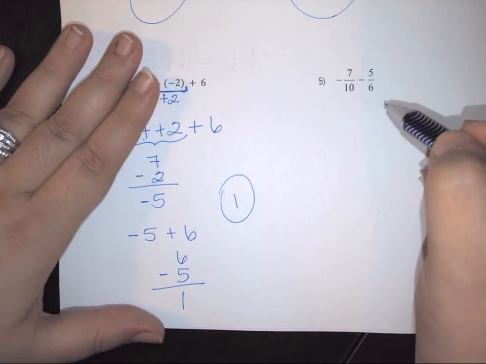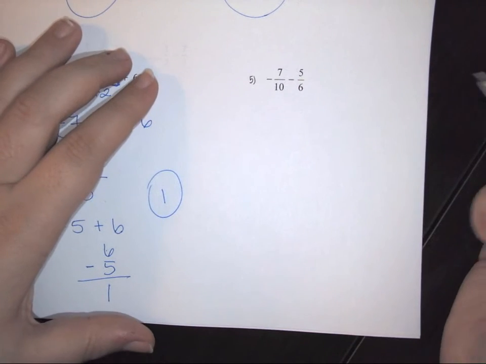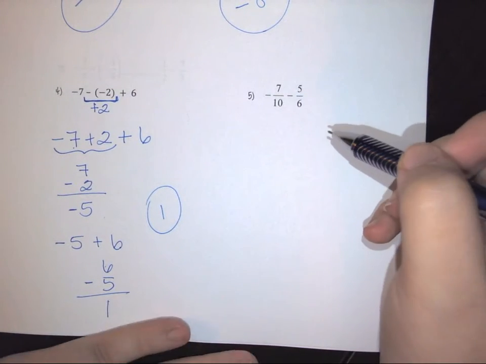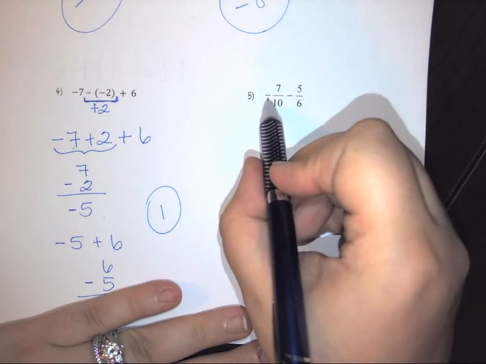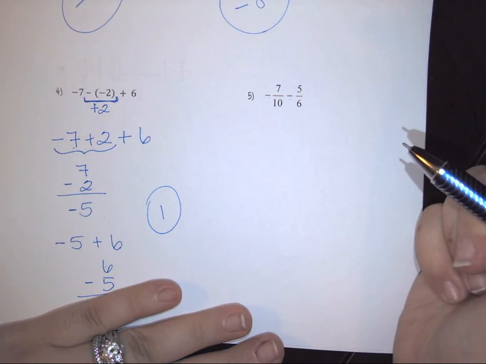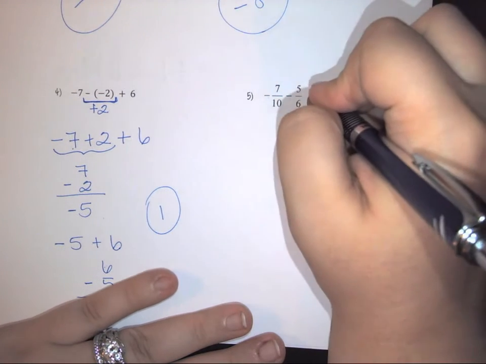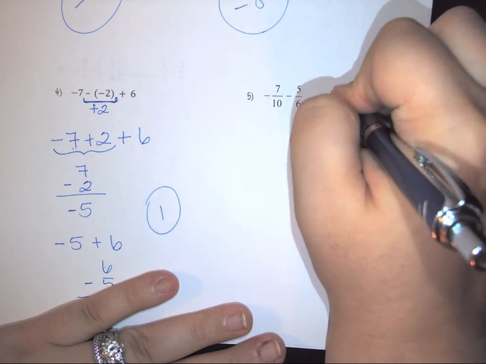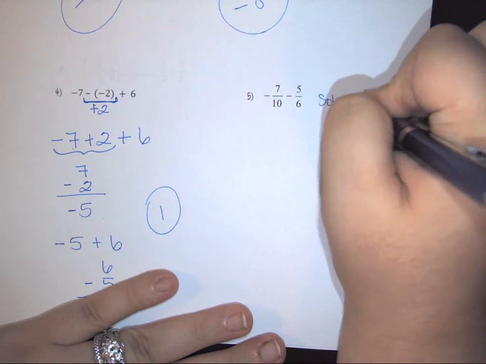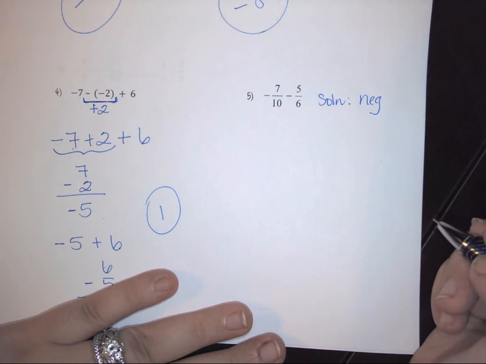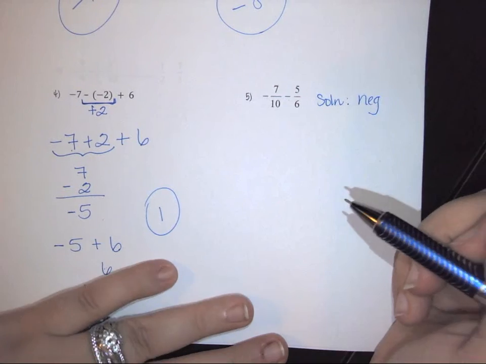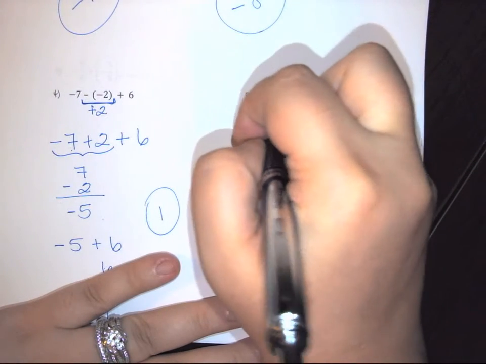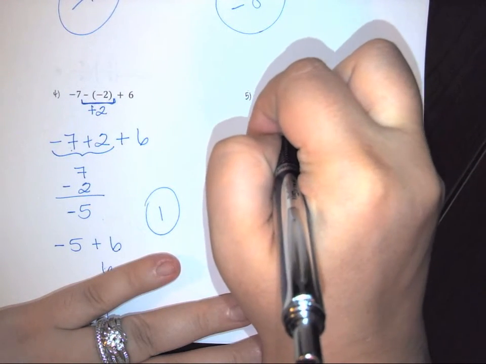Now the next one I want to look at here is a fraction. And so the fraction says, again, my two signs are negative, so my solution is negative. Okay, so my solution here should give me a negative result. Now, in order to add or subtract, you need to have a common denominator.